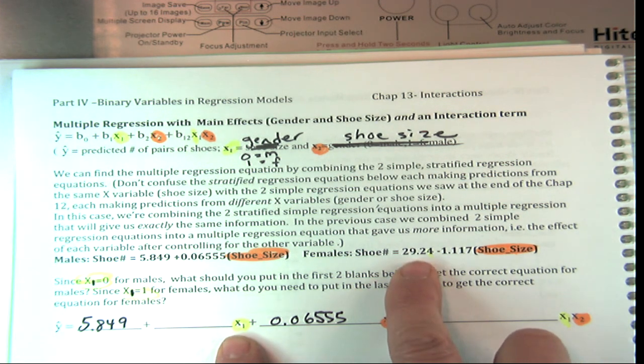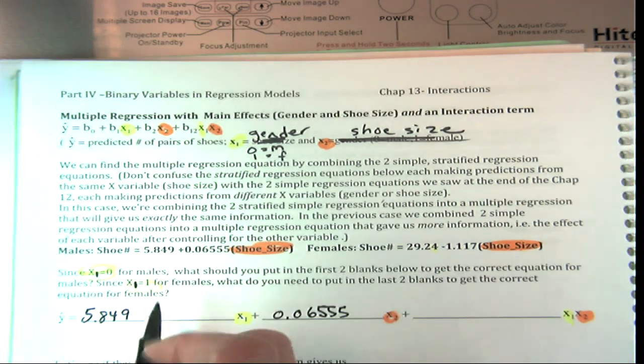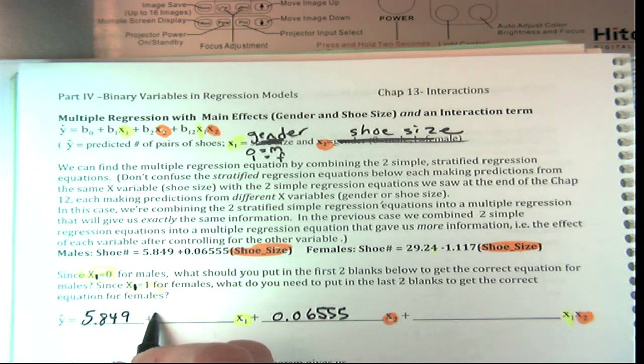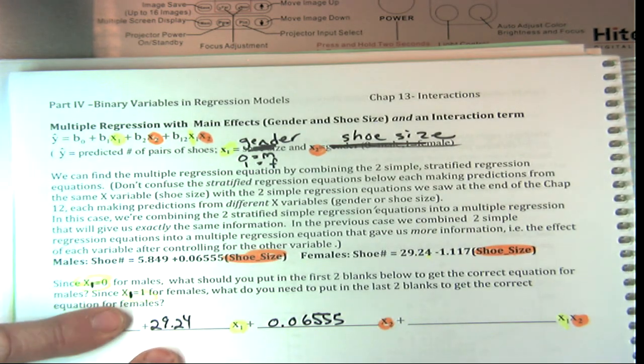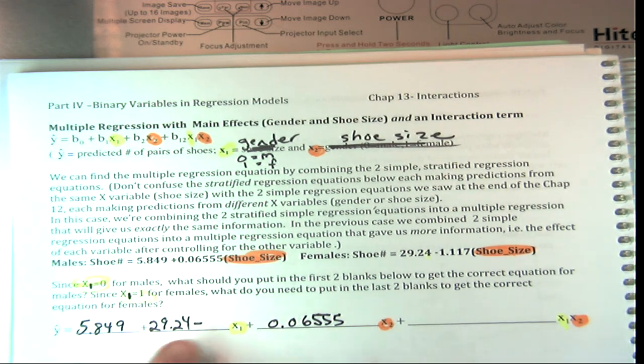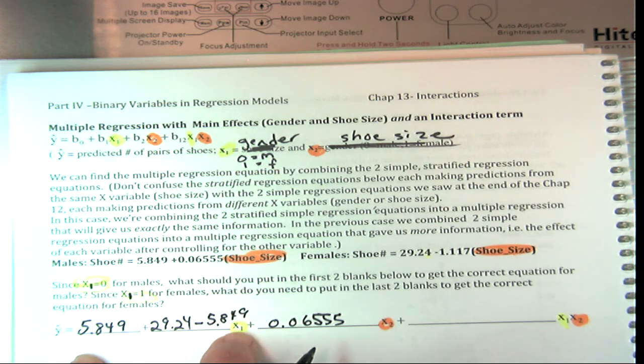Well, for the intercept, when I put a 1 in here, I want to get 29.24, but I have to subtract that one off, because right now I have 29.24 plus that. So if I do 29.24 minus 0.5849, that's what I want in here.